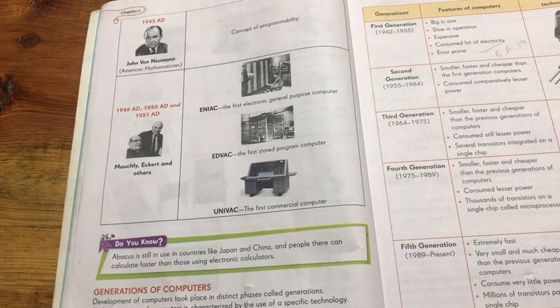Later on, in the following years, Mauchly, Eckert and others developed the ENIAC, EDVAC and UNIVAC. Now the result of this was our modern computer.